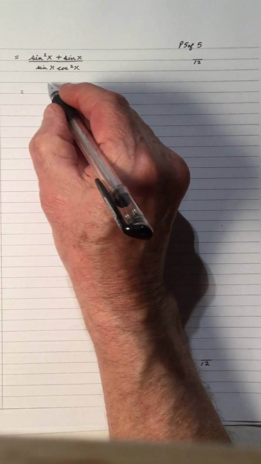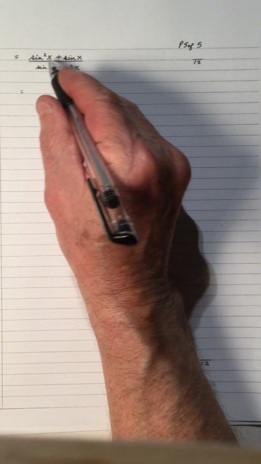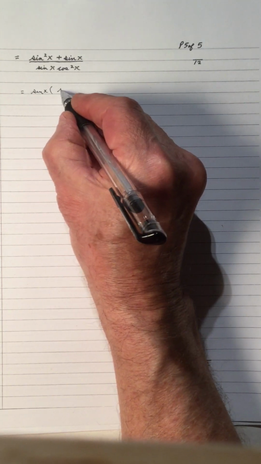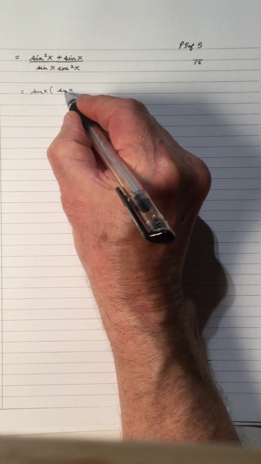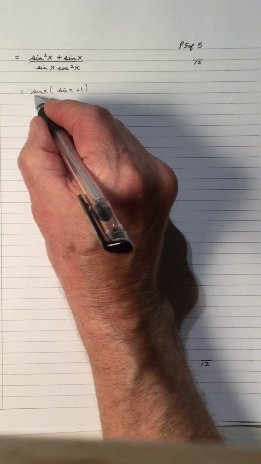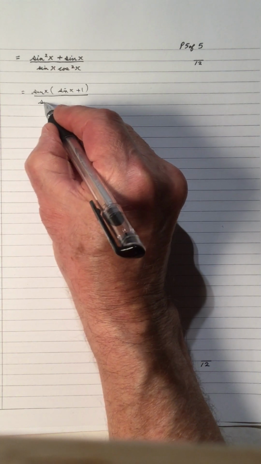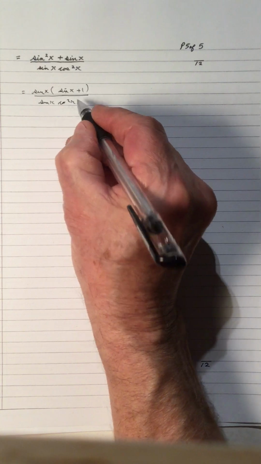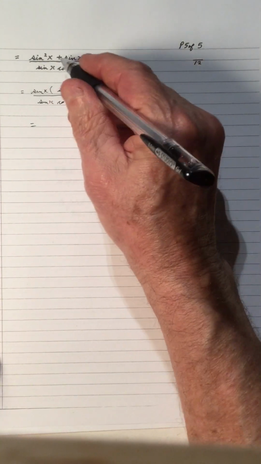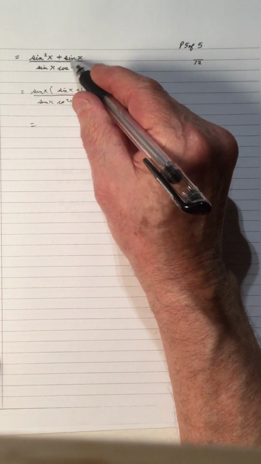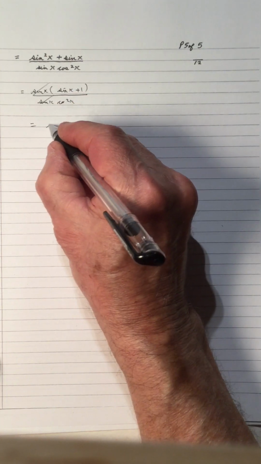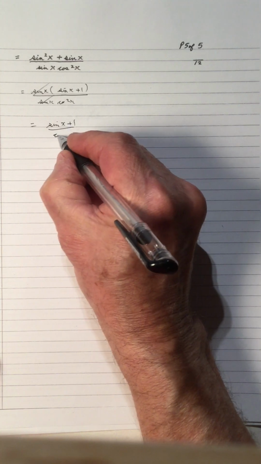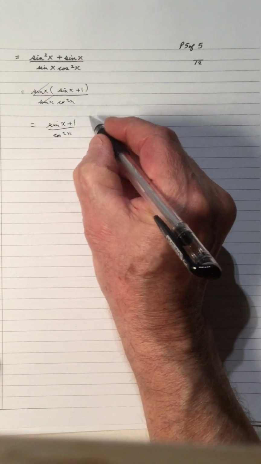So the next step here would be, I noticed that sine is a common factor on the top, so I'll take this sine out. So we get sine x cos squared x. And notice I took this sine out, that means it cancels out. So I get sine x plus 1 over cos squared x.